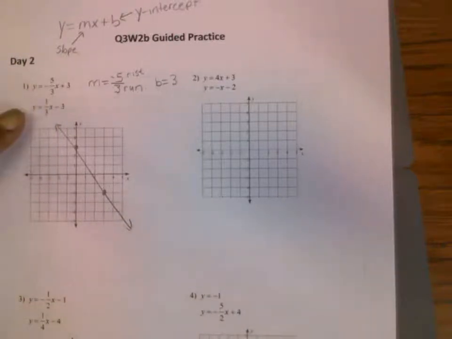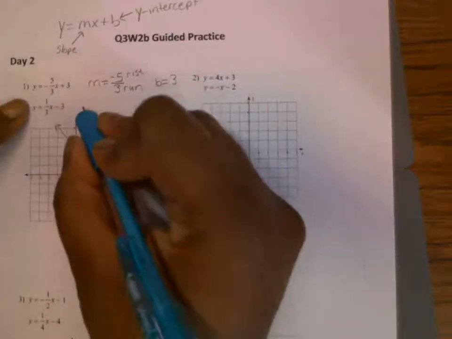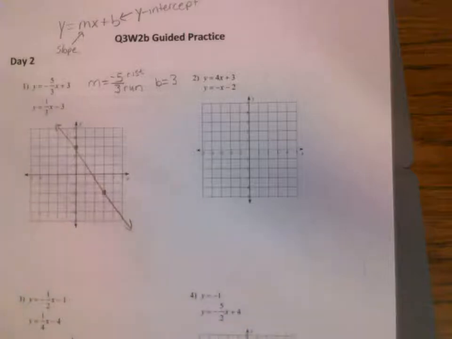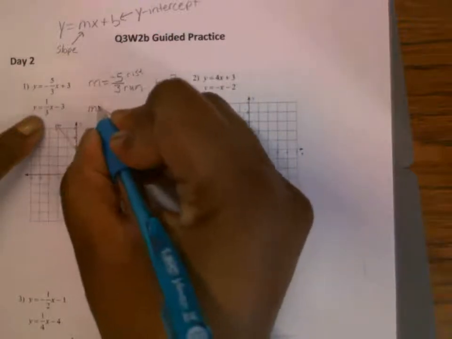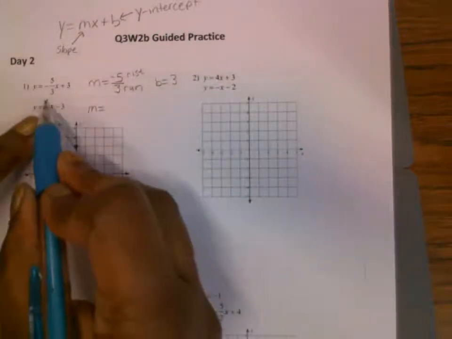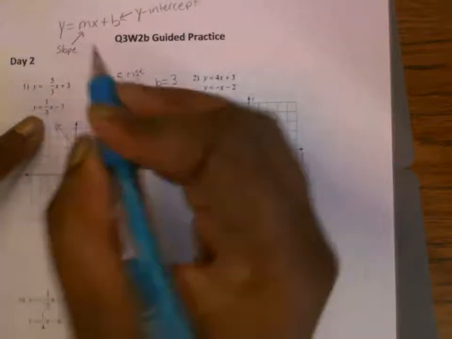So now we're going to graph the other line. So do the same thing. Our pencil fell apart. Give me a second. Okay. So the second equation, my slope is the number that's attached to the x, which is 1/3.